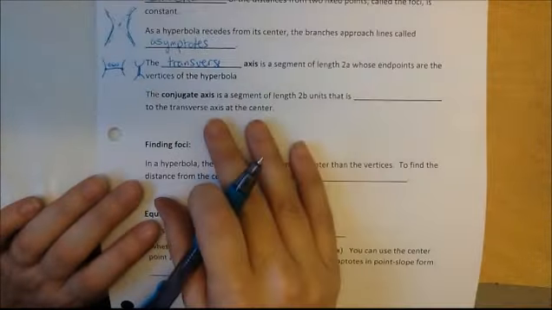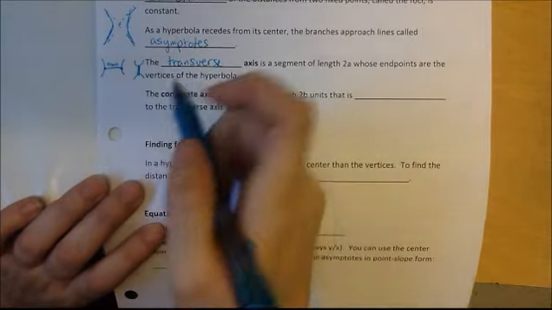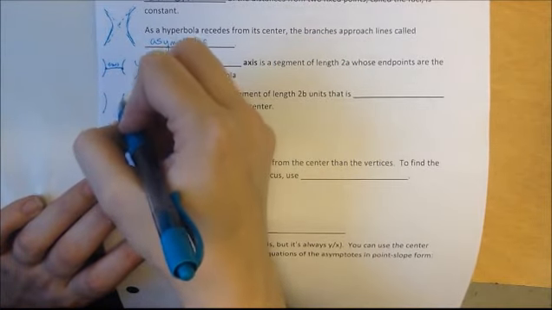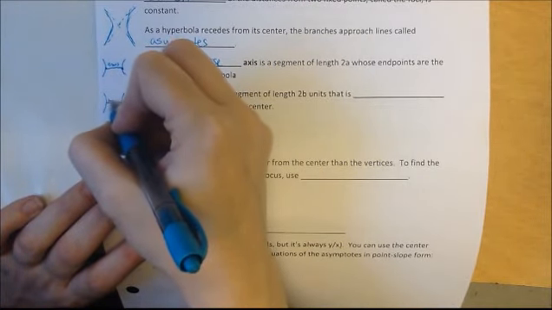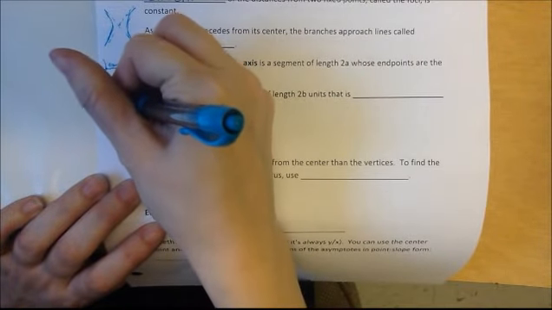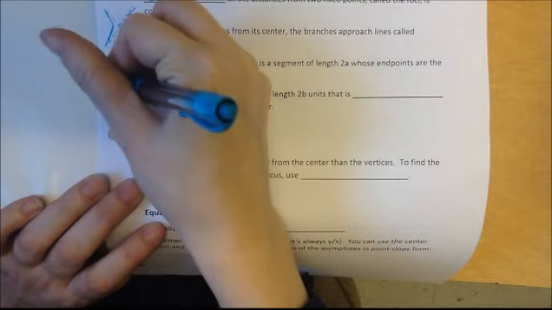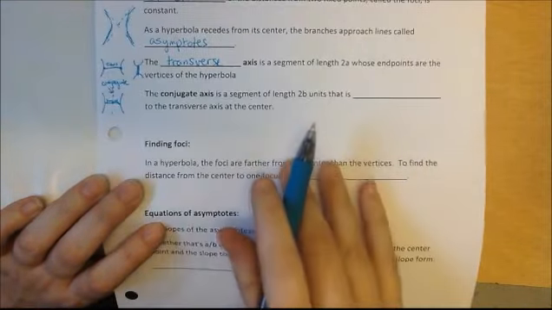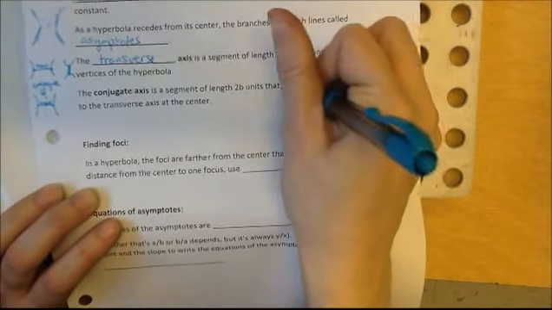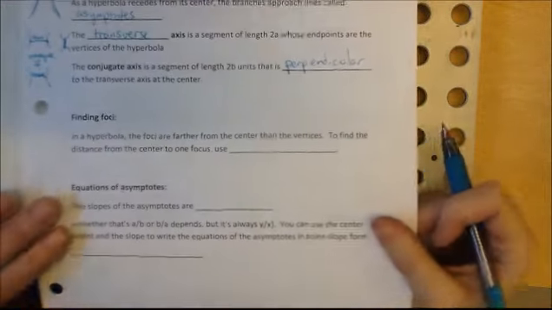The conjugate axis is basically when you're making the box. The conjugate axis is the other sides of the box that aren't the vertices. So here was our transverse axis. The conjugate axis is the one that never touches the hyperbola. So this one is the conjugate axis. The conjugate axis is a segment of length 2b units that is perpendicular to the transverse axis at the center.